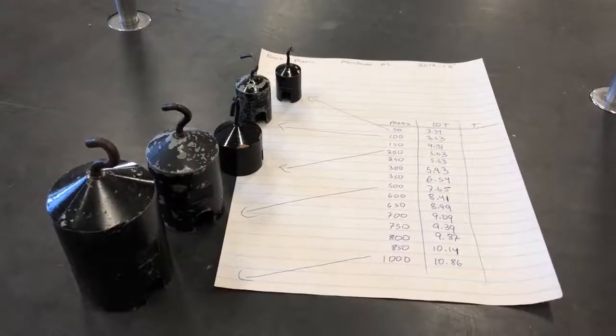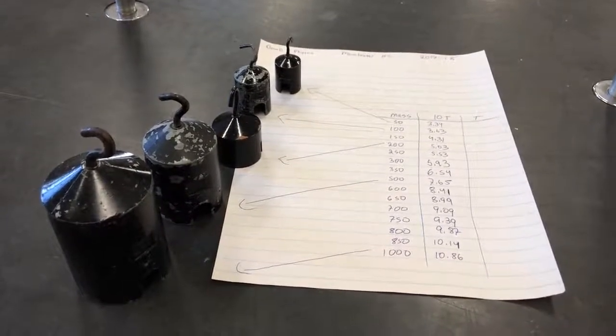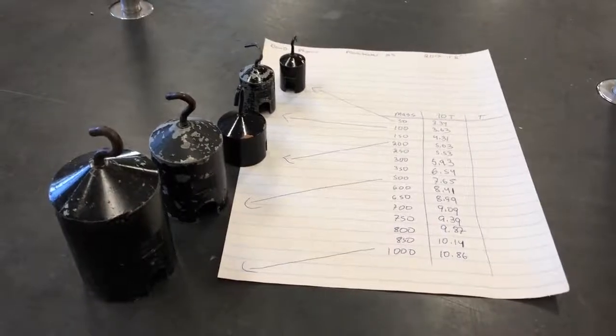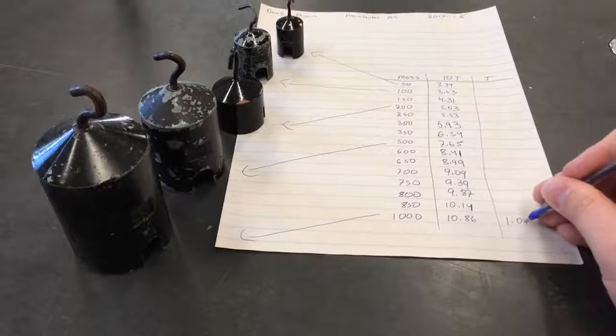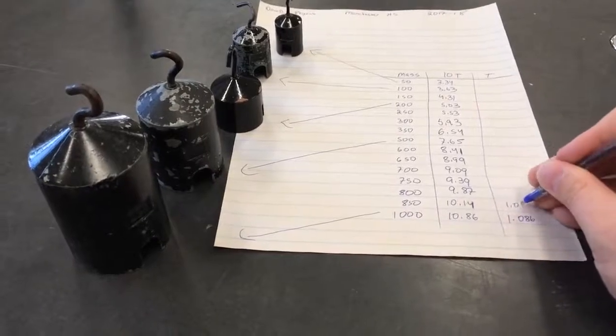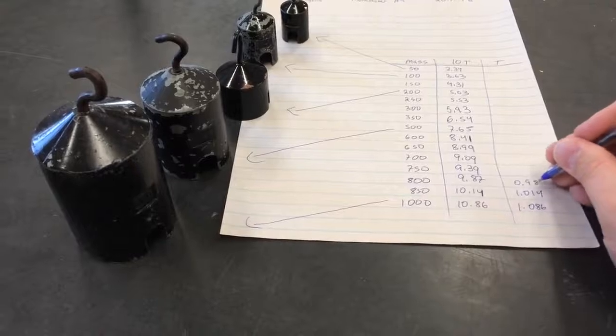So here's our data. So we're just going to divide by 10 to get all of these. So that's pretty simple. You just have to move the decimal place 1 to the left. So this would be 1.086, 1.014, etc. 0.987.